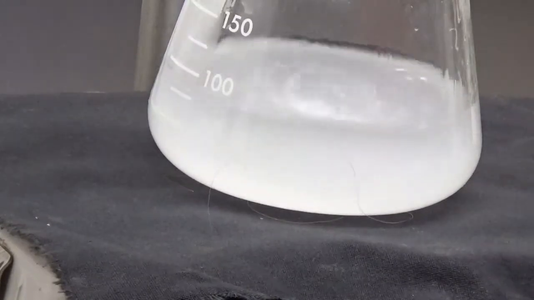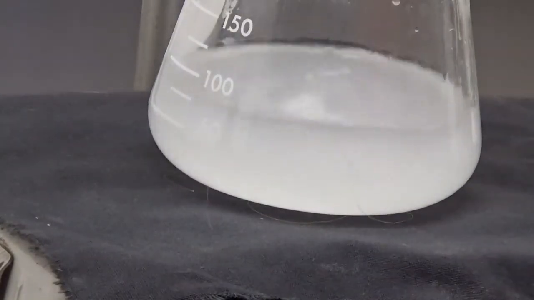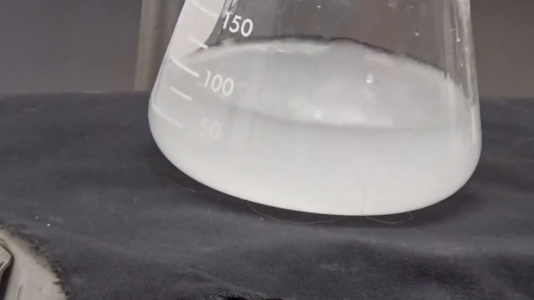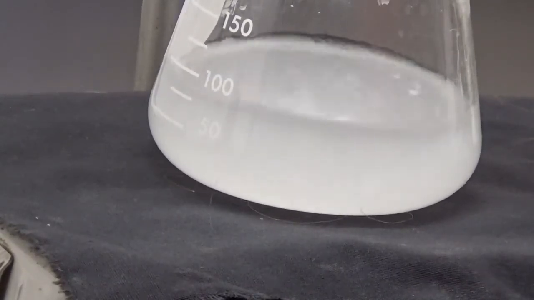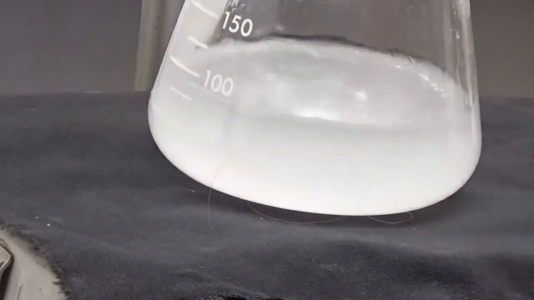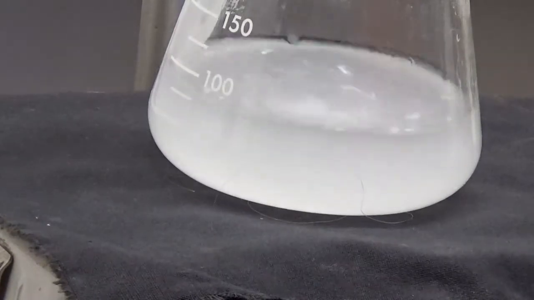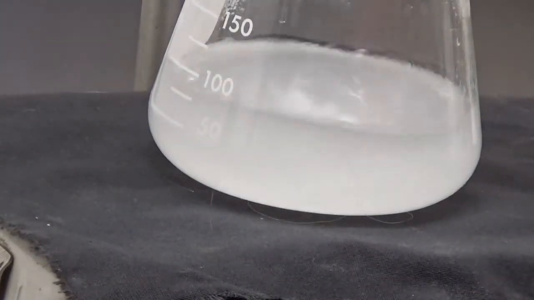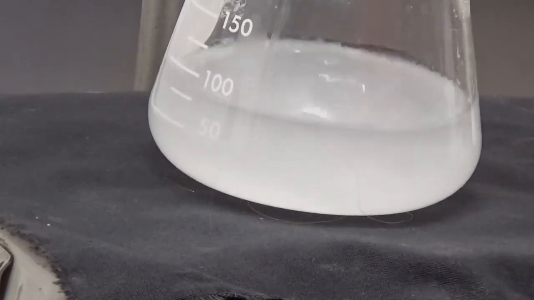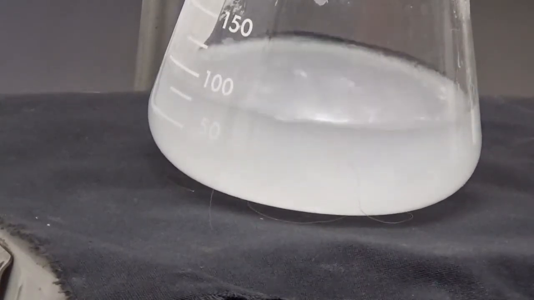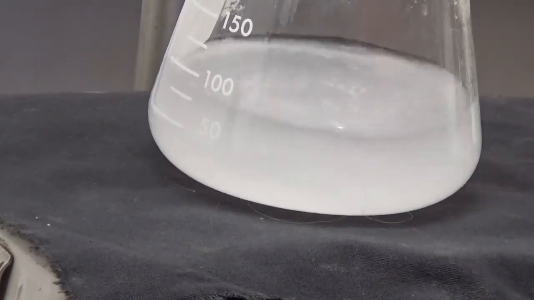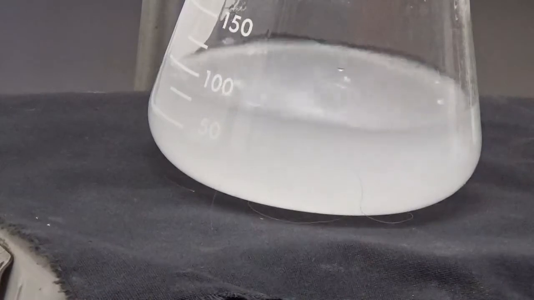It's 5 more drops. 5 drops. It's looking like it's going to be soon. I don't know. Maybe not that soon. It's still pretty cloudy. Although I thought it would go from cloudy all at once to clear, it seems like it's happening more gradually than I thought.